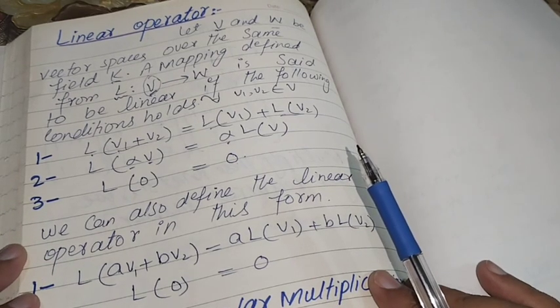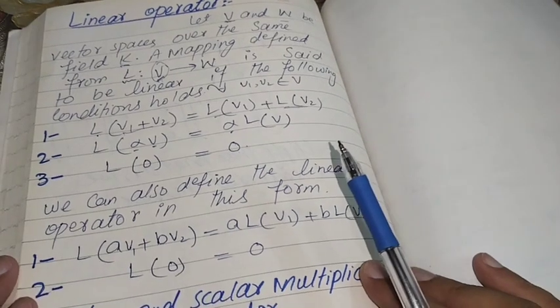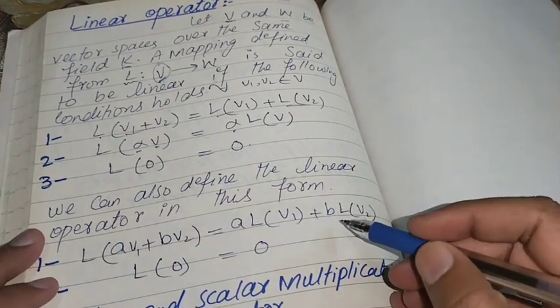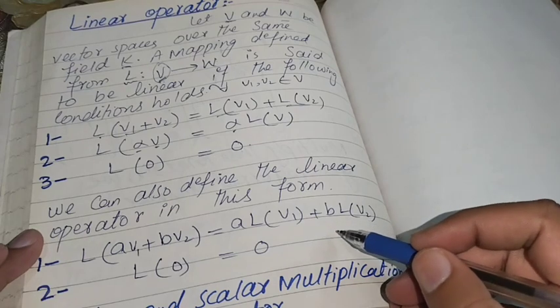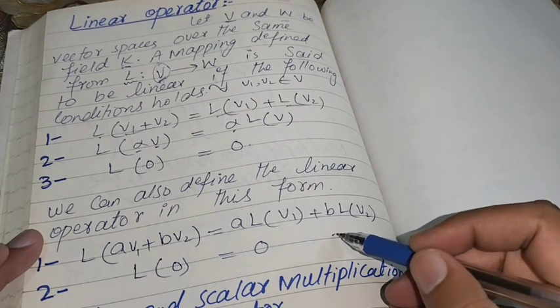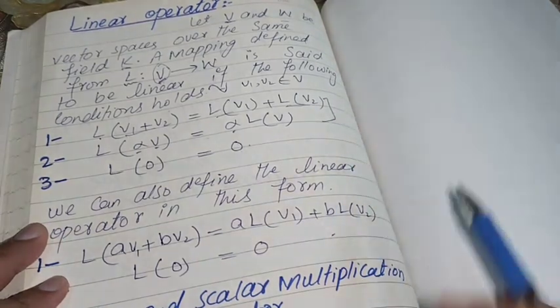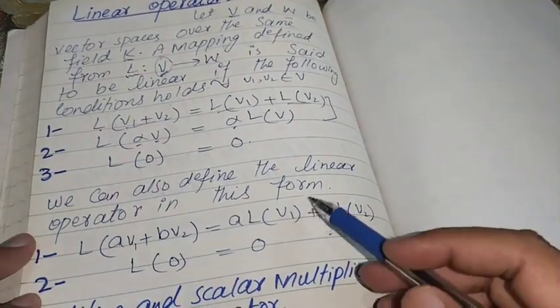Also, some authors introduce the concept of the linear operator in a simpler way. In this definition, the authors combine the first two conditions.